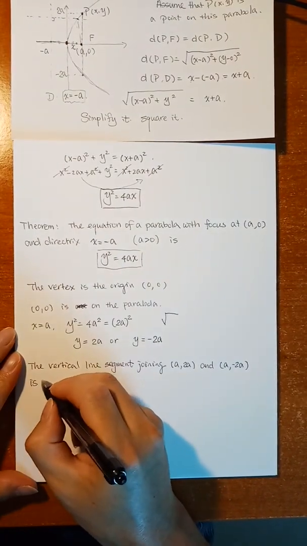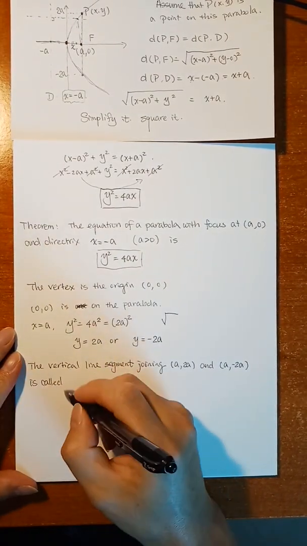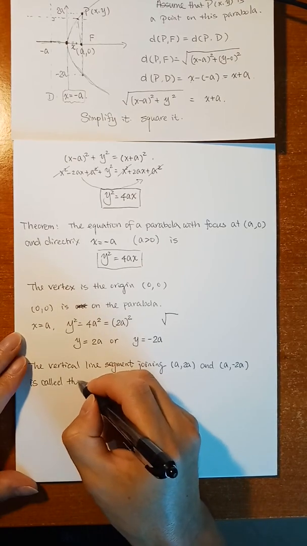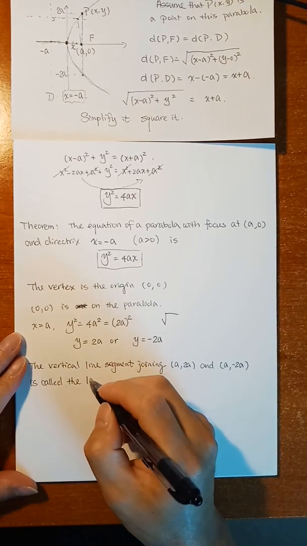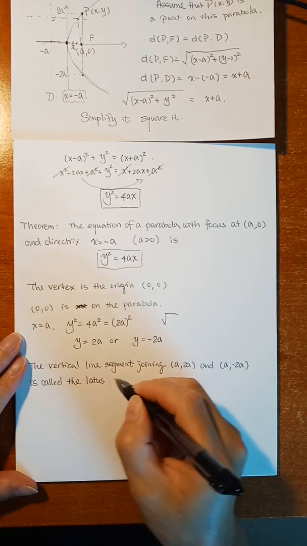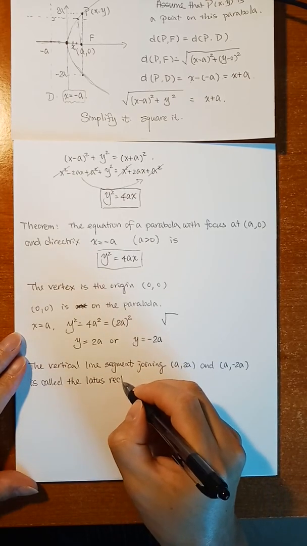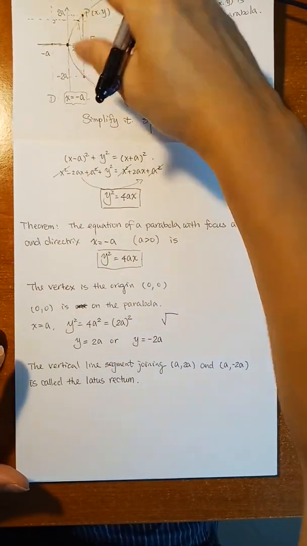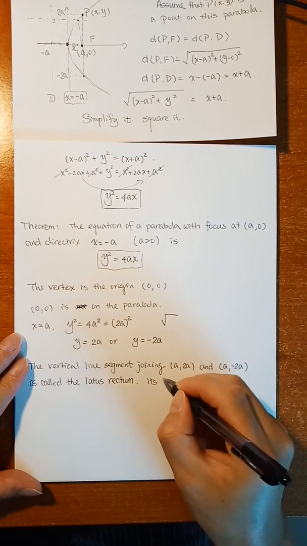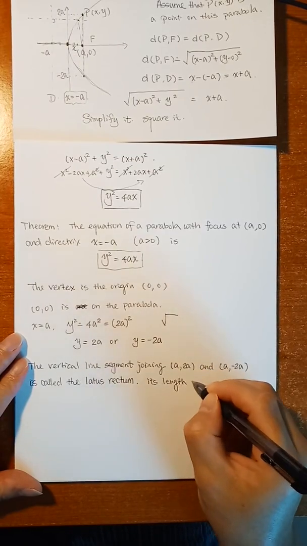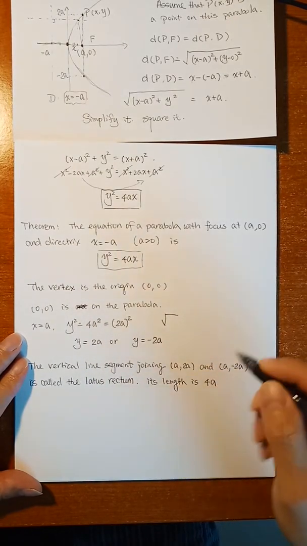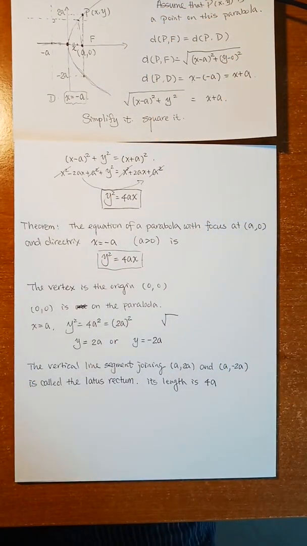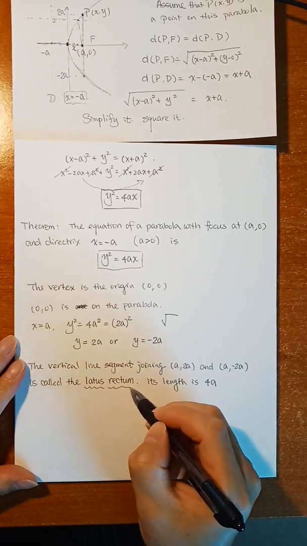It's called the latus rectum. This segment is called a latus rectum. Its length is 4a. You just use 2a to subtract negative 2a, and you will get 4a.